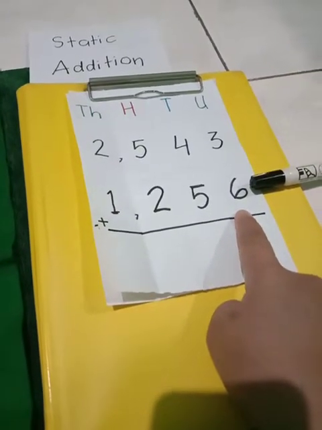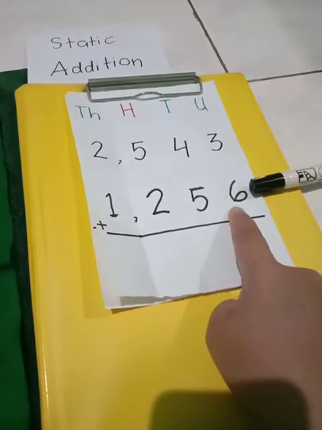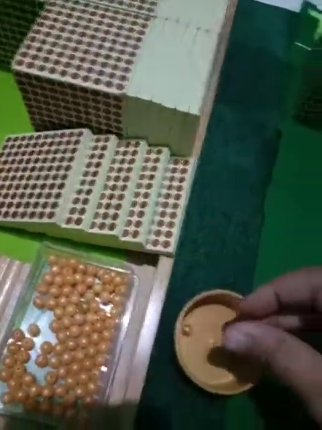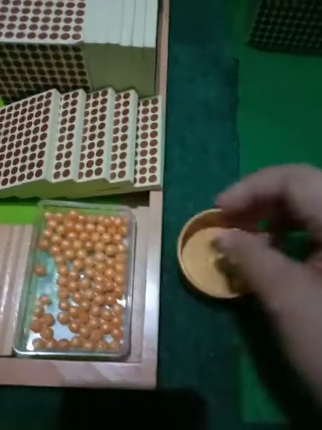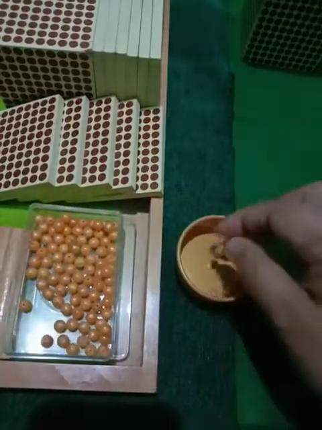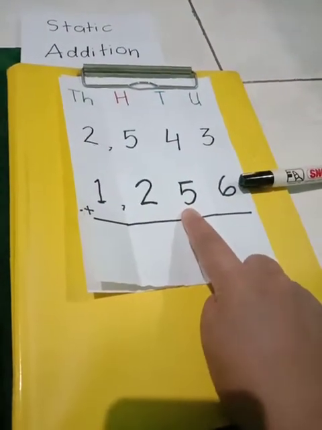And then we're going to the next addend, the second addend, 1,256. How many units are there? 6. 1, 2, 3, 4, 5, 6. Second addend. How many tens? 5 tens.